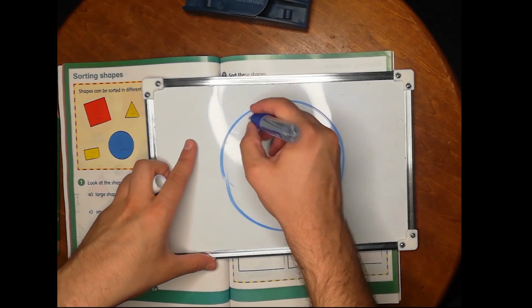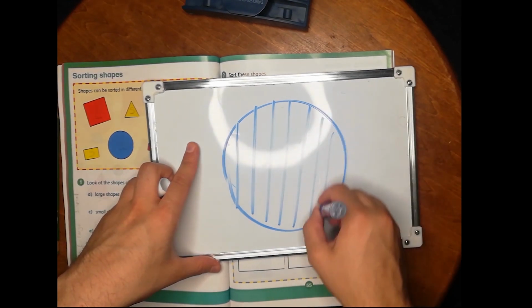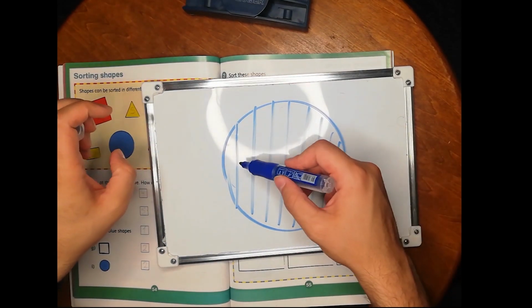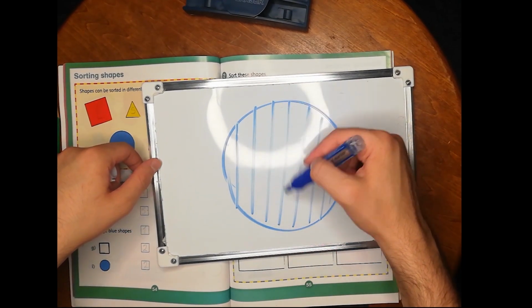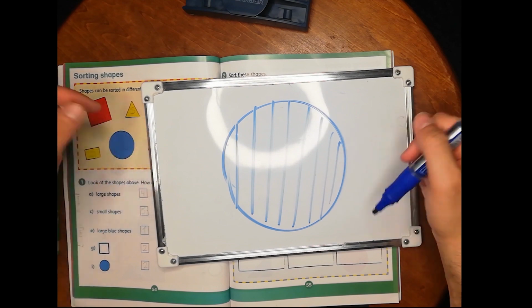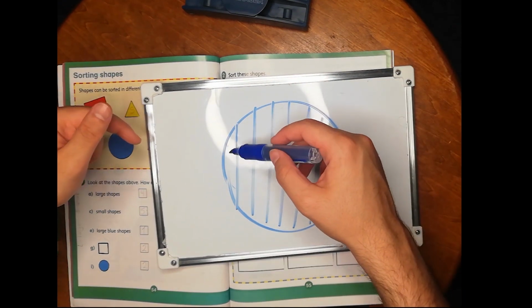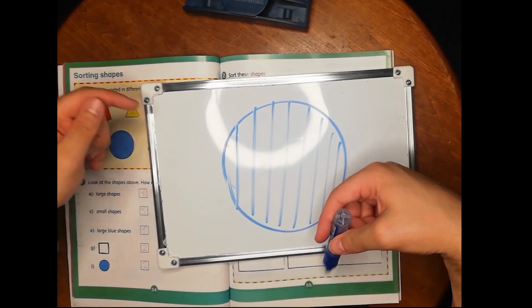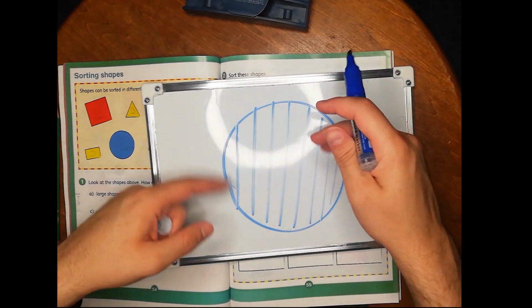Again, a circle, but with this shape. Okay, so what is this shape? It's a white circle with blue stripes. So these are stripes, or you can call them lines. So we just can call them lines as well. So it's a white circle with blue lines. Again, white circle with blue lines.